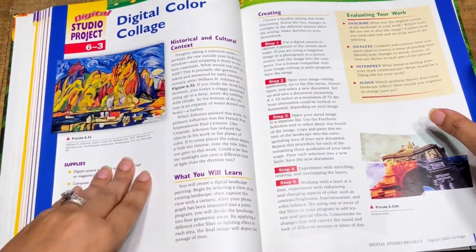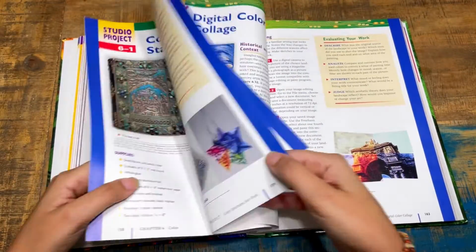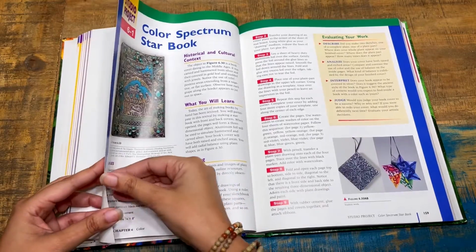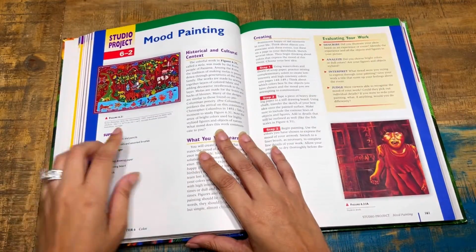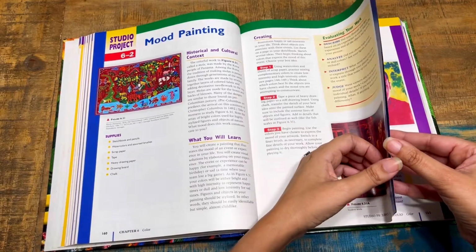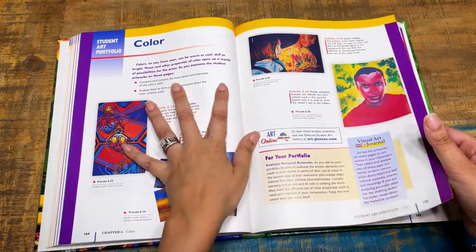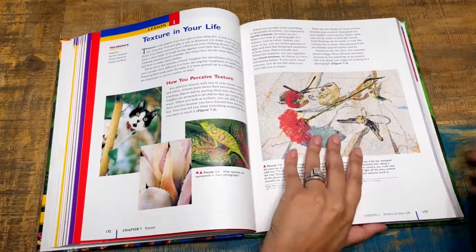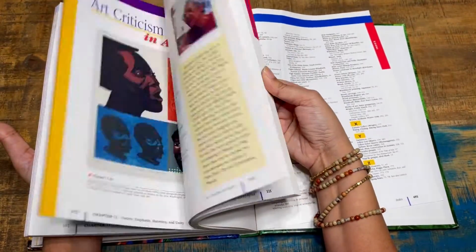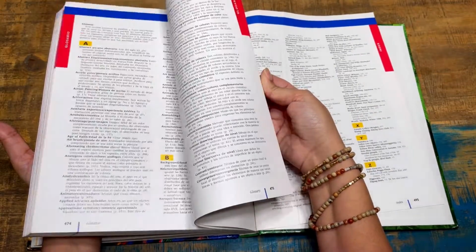And then these are divided, so this is Studio Project 6.2, Studio Project 6.1. So you have all these to choose from, and then it has the supplies listed there of what you will need, so you're not going into it blind. Digital color collage and such, and then you have portfolio stuff. All right, so all that is included, and then the chapter reviews, and that continues on. I mean, we could be here all day just on this one book. You have the index that is pretty helpful as well.